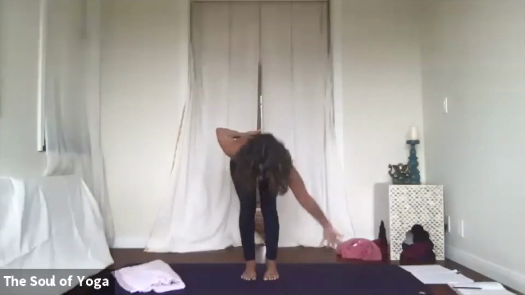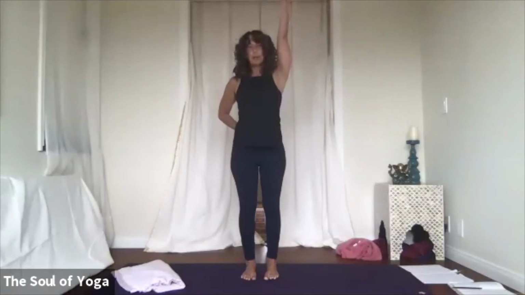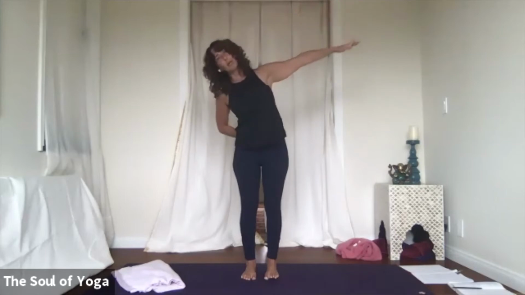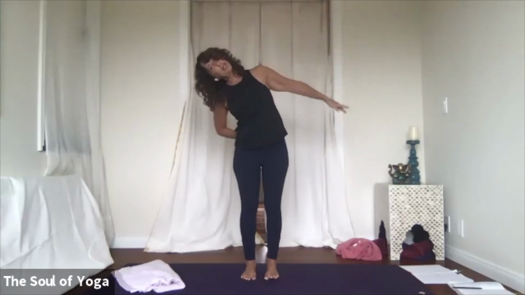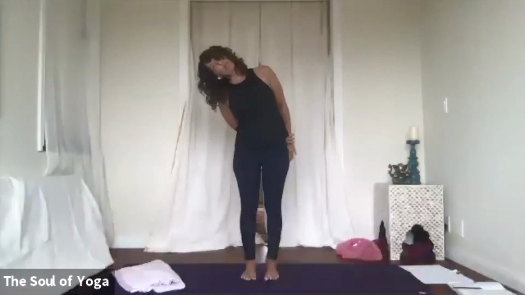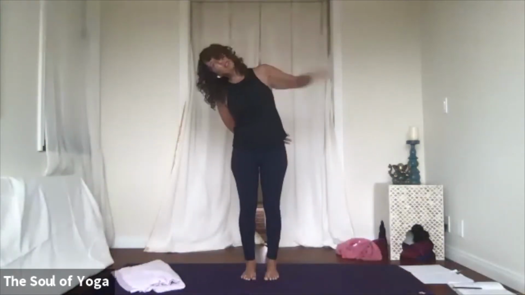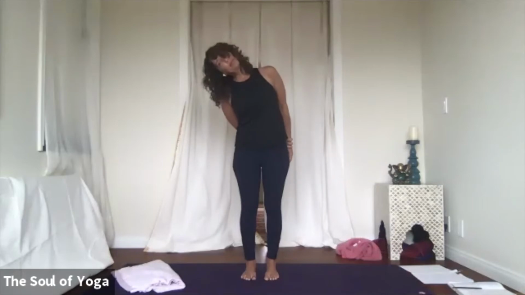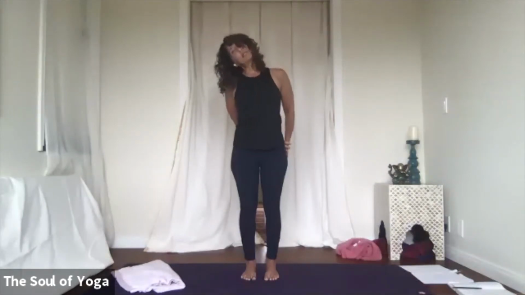As you inhale, that half sun breath up, right arm sweeps up and overhead. And as you exhale, reach with the right hand to the right wall, head to the left. Hold the right wrist with your left hand and take a breath in to your right neck here. Exhale, come back to center, starting position, both hands at your lower back.